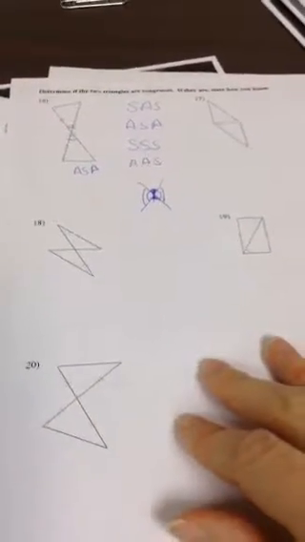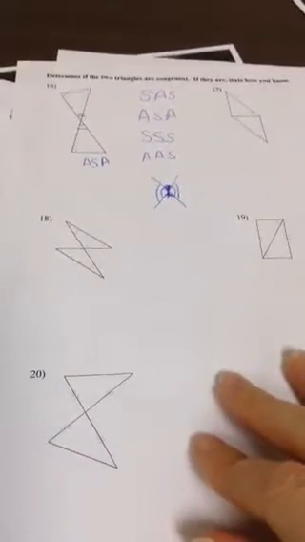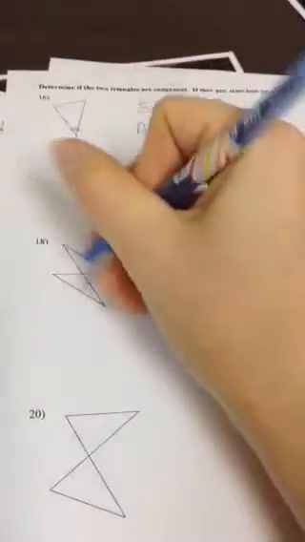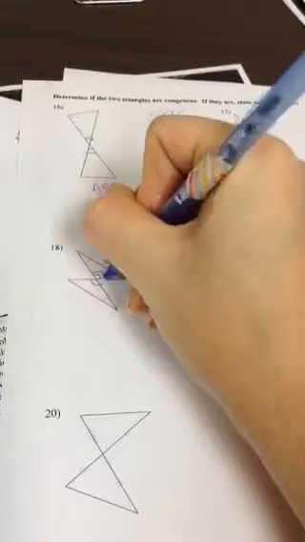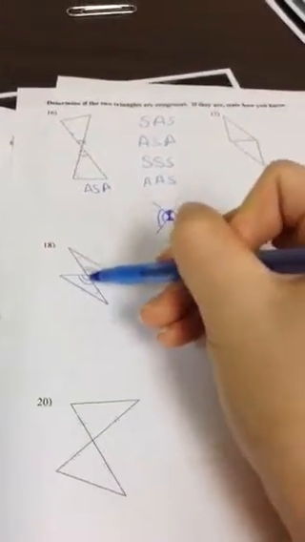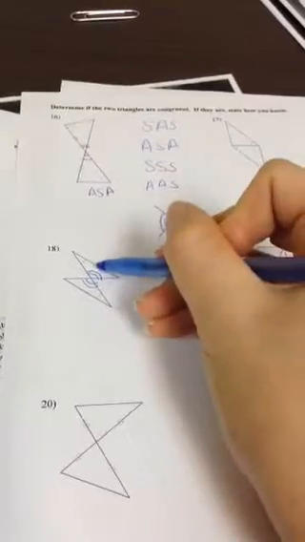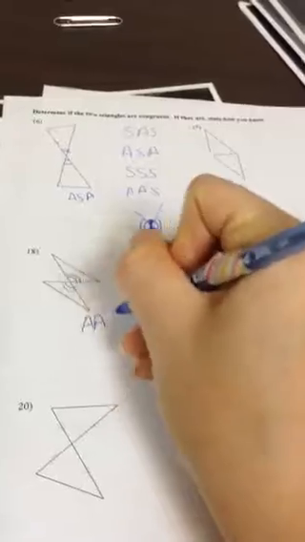Number 18, I see the same thing. I see intersecting lines, so I know that these two angles are congruent. And this would be angle, angle, side. So they're congruent because of angle, angle, side.